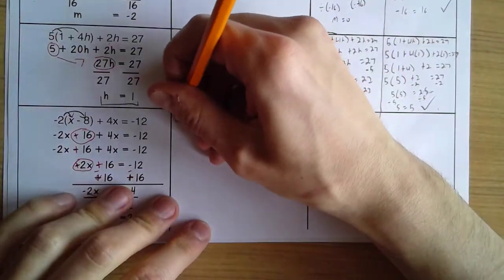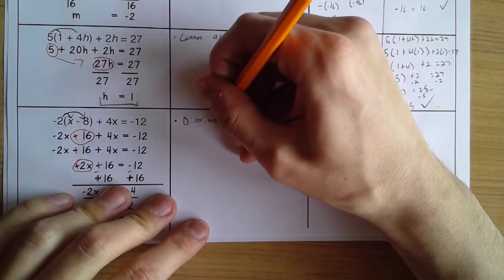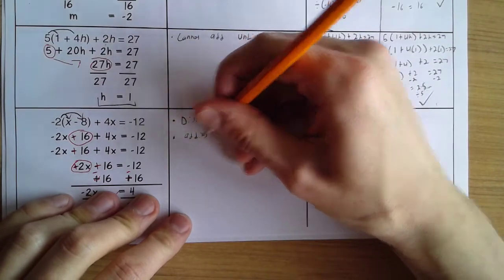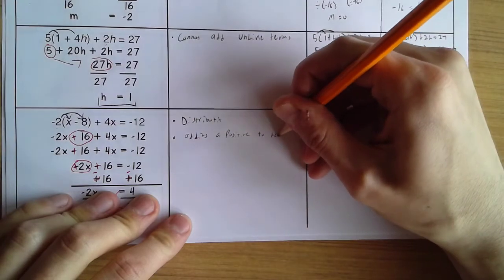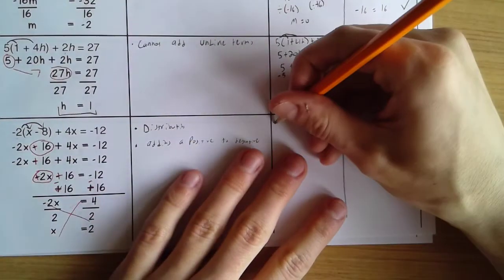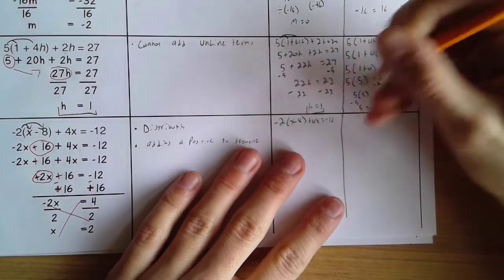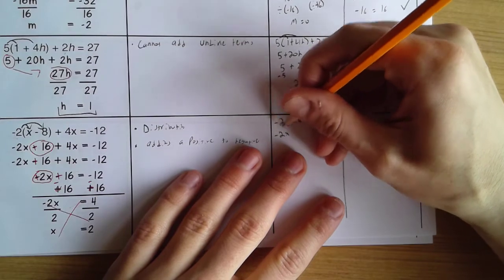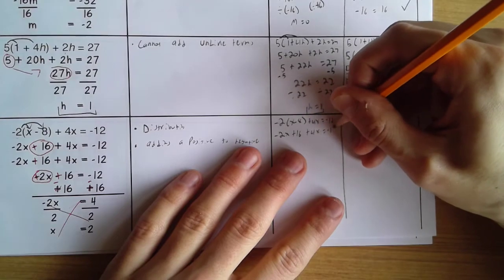So let's start going through. Let's identify where our mistakes were. Here we made a mistake with distributing. We also made a mistake with adding a positive to a negative. That is where both of our mistakes were. So let's keep going. Exact same process. Negative 2x minus 8 plus 4x equals negative 12. So let's go through. Negative 2 times x is negative 2x. Negative 2 times negative 8 is a positive 16. Plus 4x equals negative 12.